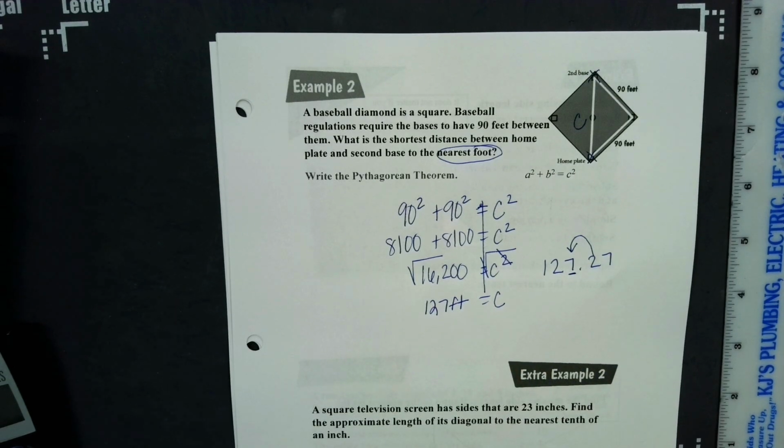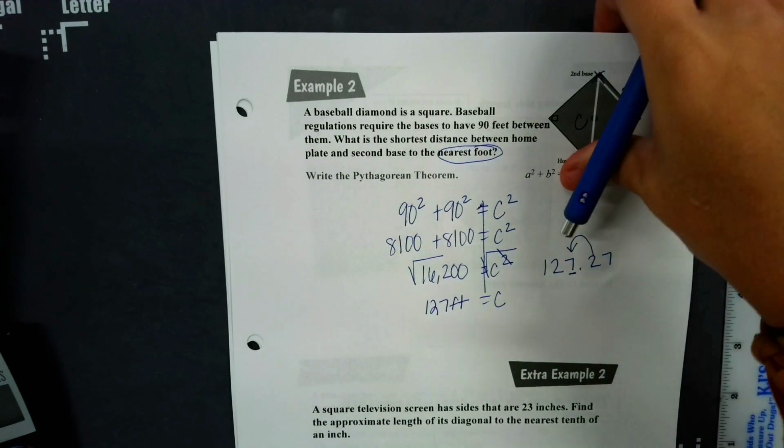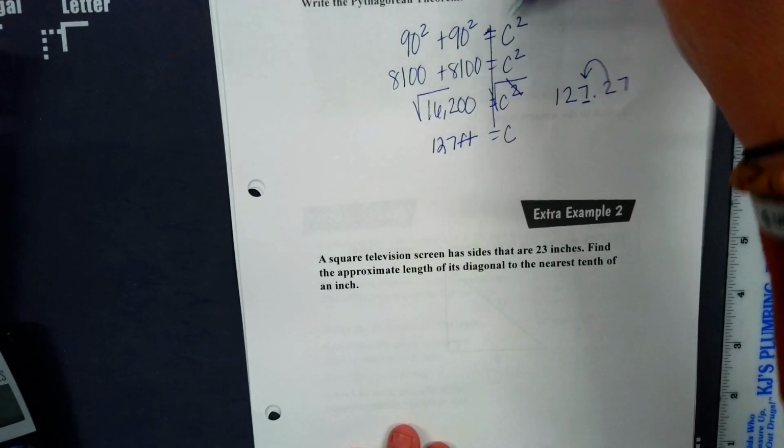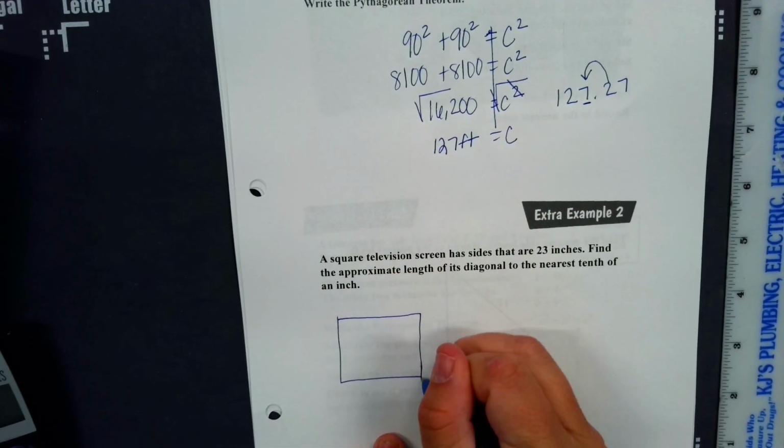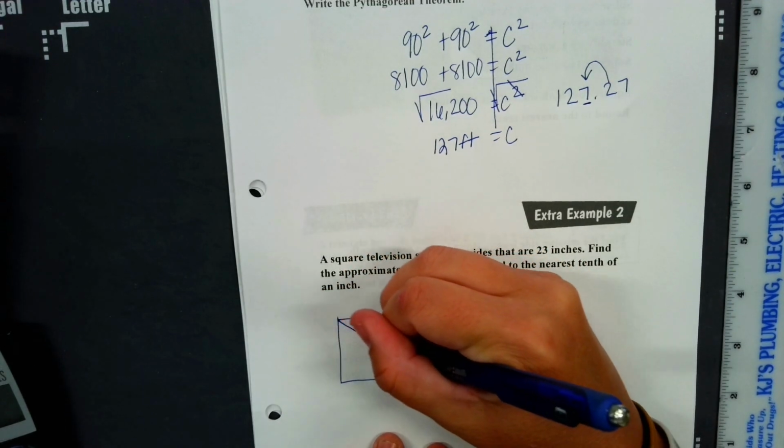All right. Do you guys know how they measure TVs? If I have a 50-inch TV, where does that 50 inches come from? If this is my TV, it actually comes from the diagonal right here.